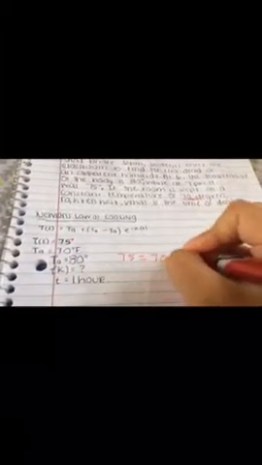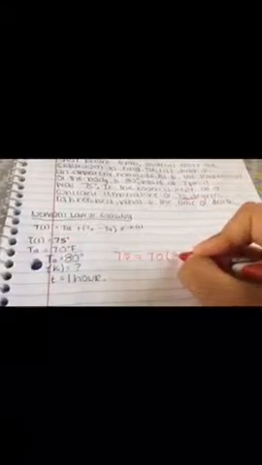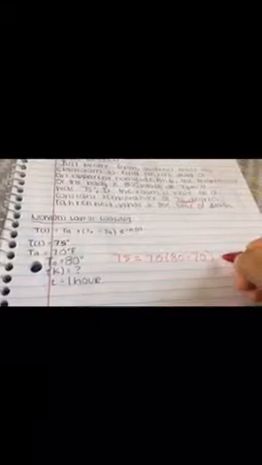Okay, so it would be 75 equals 70 plus parentheses 80 minus 70, times e to the negative k times 1 hour. Okay, so now that we have that, we're going to start with the parentheses. So this becomes a 10. We're going to subtract 70 from both sides, which becomes a 5.